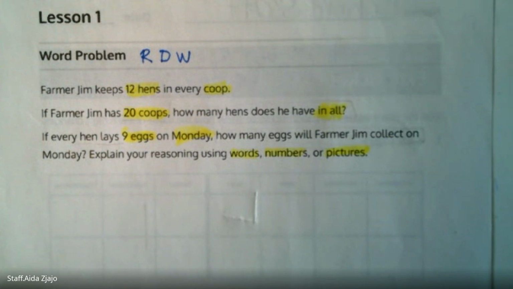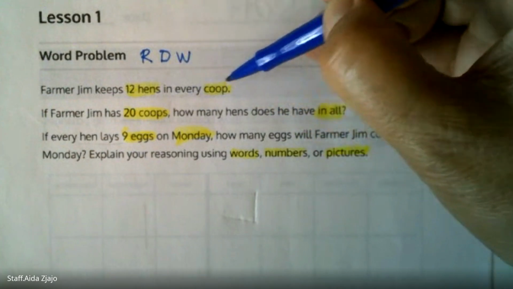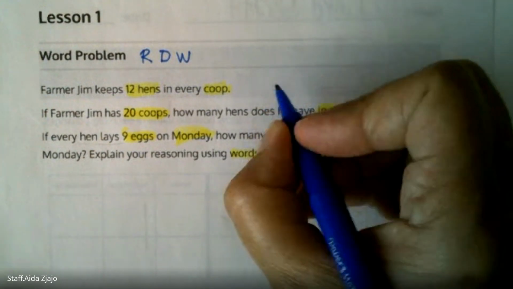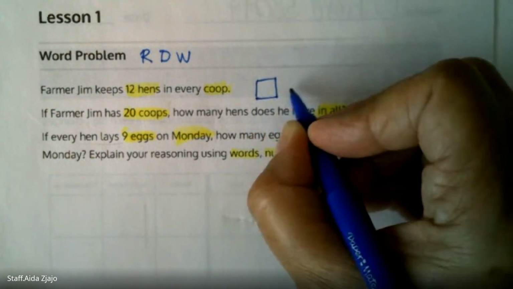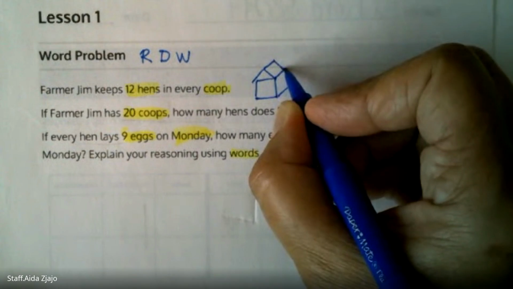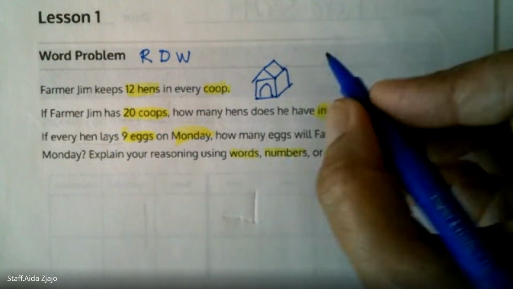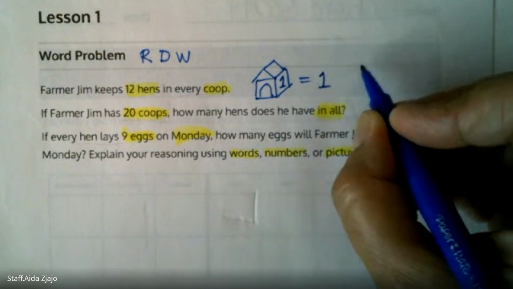So, part 1, Farmer Jim keeps 12 hens in every coop. What that tells us is that if this is one coop, like a little hen house, I'll just draw, then in one coop there are 12 hens.